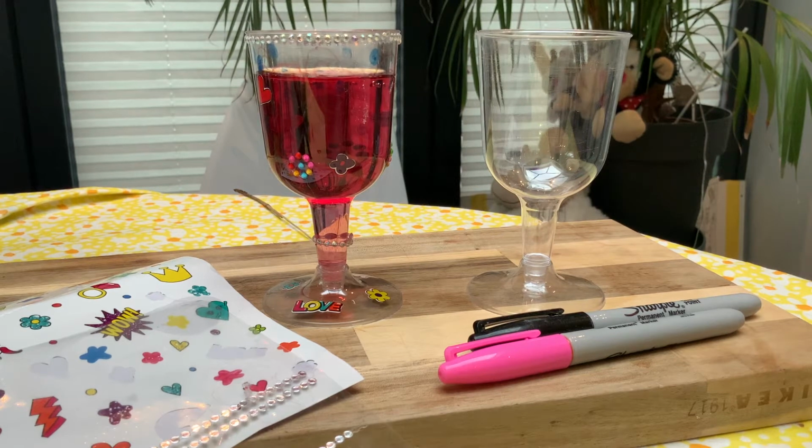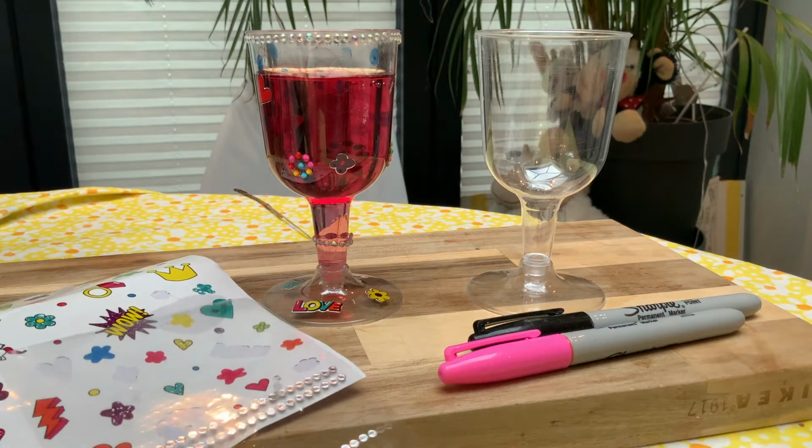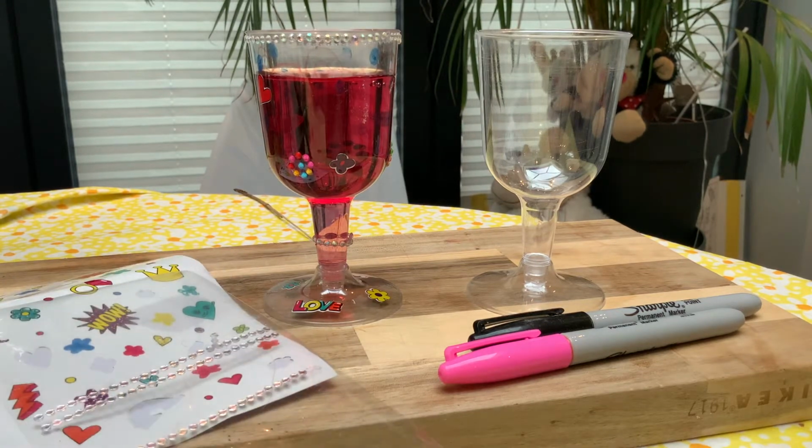So to recreate the cup that Jesus might have used on the night of his Last Supper, I just bought some of these cheap plastic wine glasses from the local supermarket or pound store. Used some pens that we already had at home to decorate it a little bit, and some stickers and some gems that we found in our crafty drawer. And I filled it with Ribena to make it look like the red wine that Jesus asked his disciples to drink.